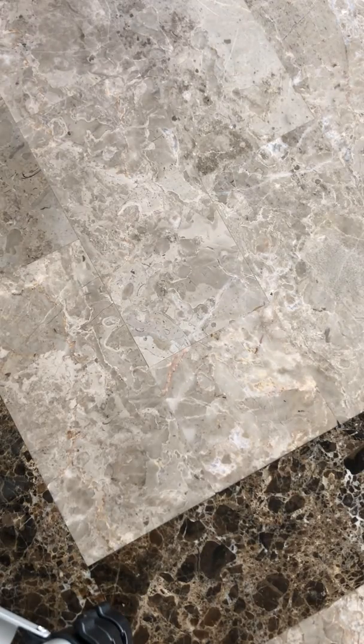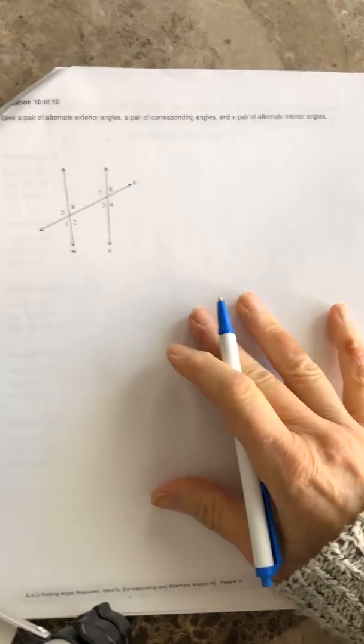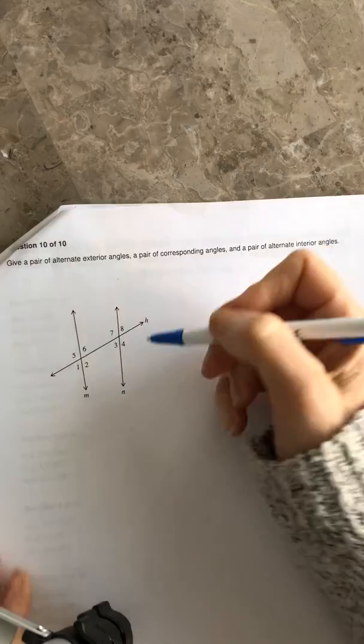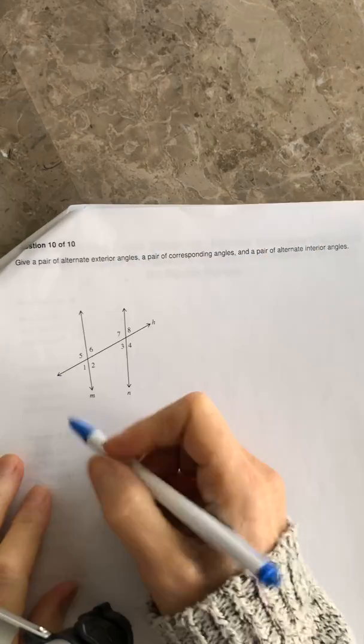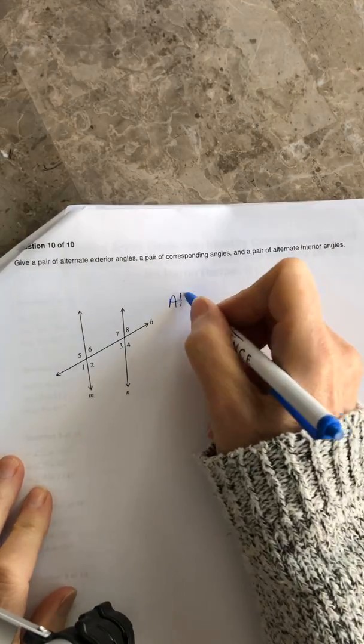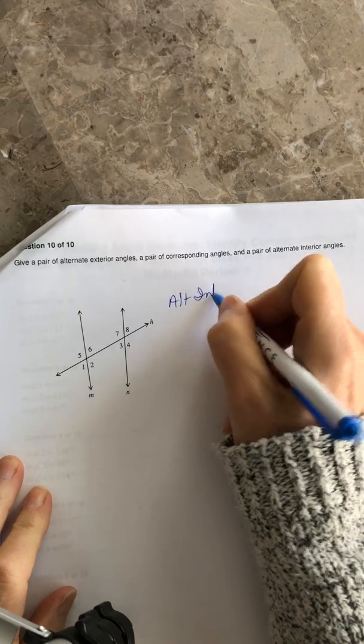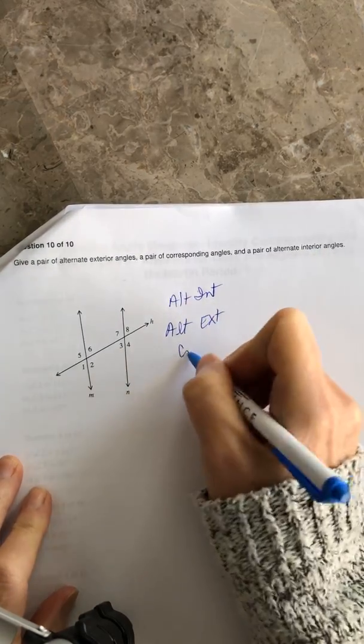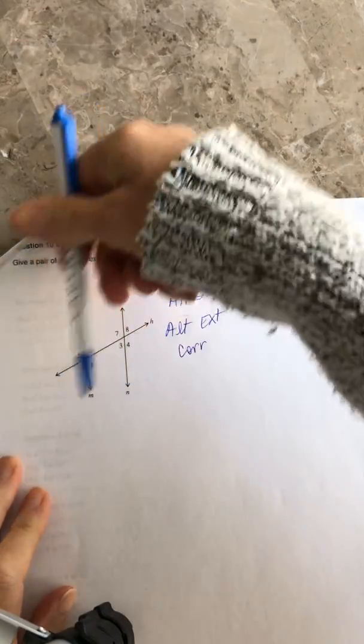Only one more problem. You know, just to see if you can do it, because in Alex, you're gonna have to do it that way, unless you can turn your Chromebook screen. All right, we have to do alternate interior, alternate exterior, and corresponding. Okay, I have to look at it going this way.